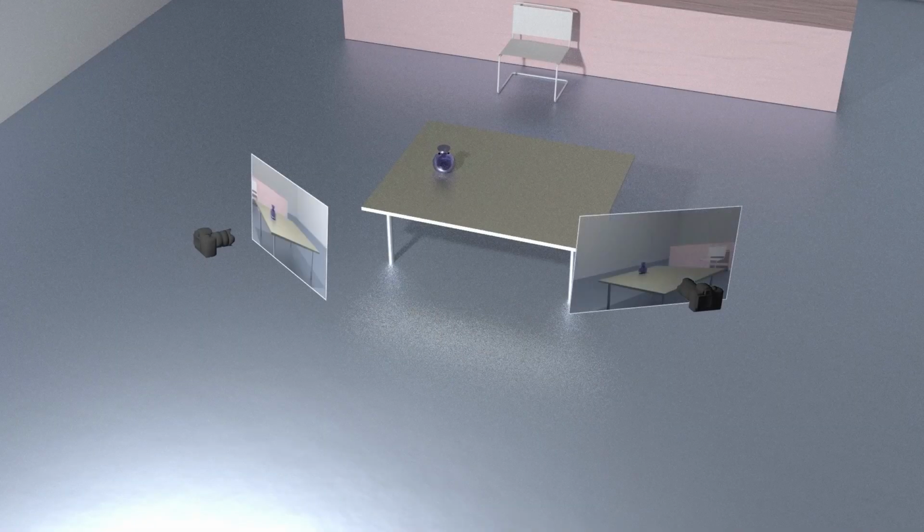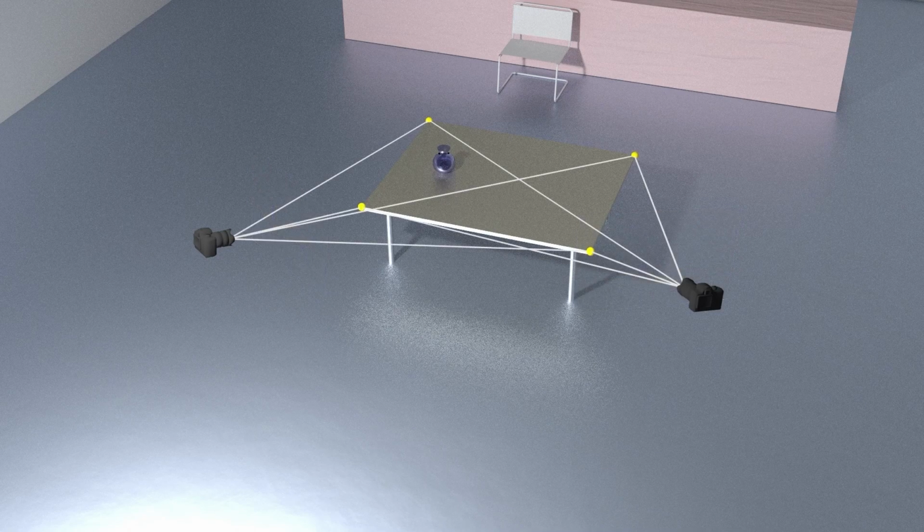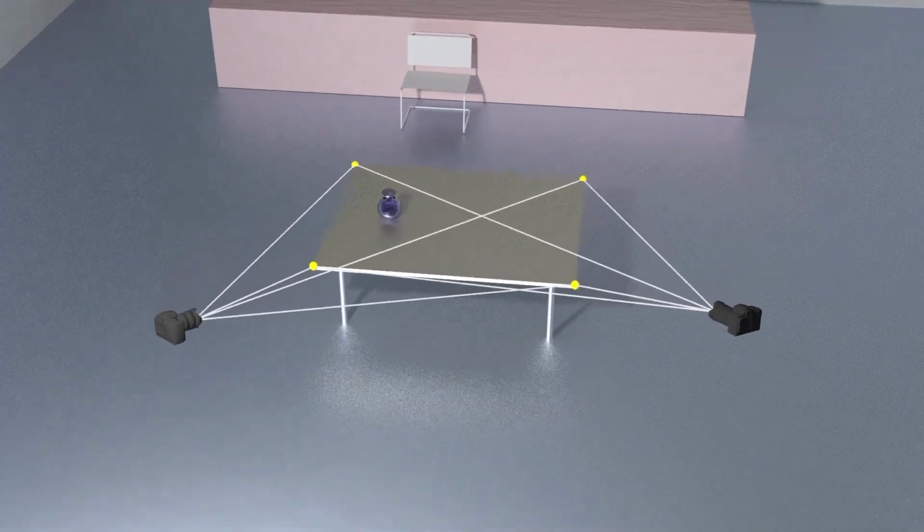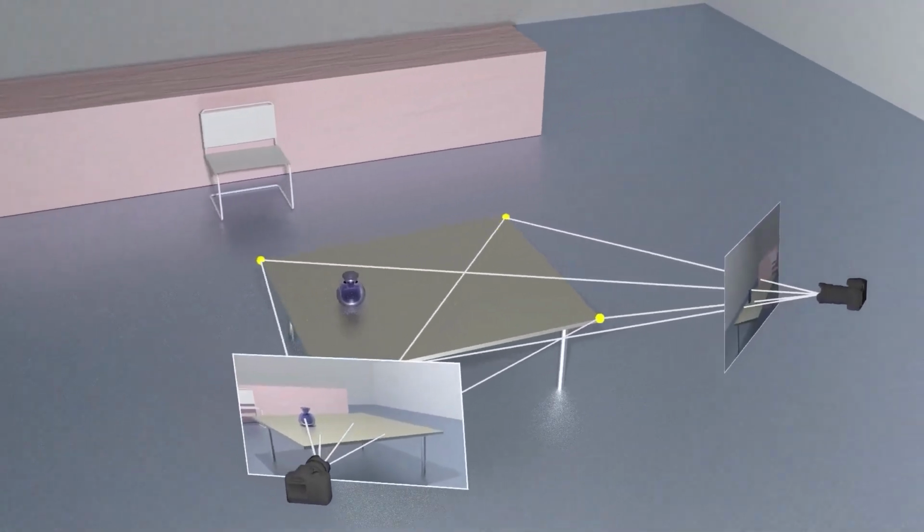Think of it this way. Each photo captures the perspective of that object from a slightly different angle. Then software magic happens. It identifies the common points and uses these points to reconstruct the object in 3D space. It's like putting together a puzzle. And let me tell you, you need super high performance computers for that.